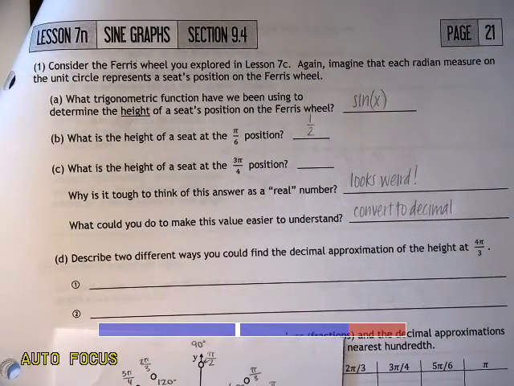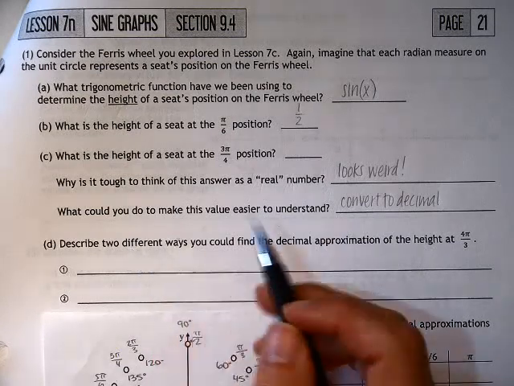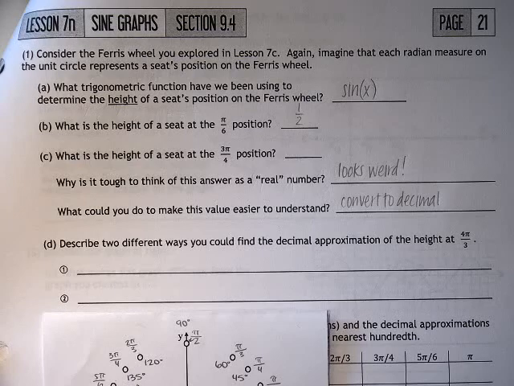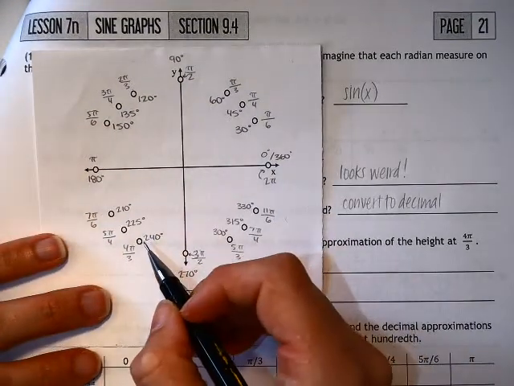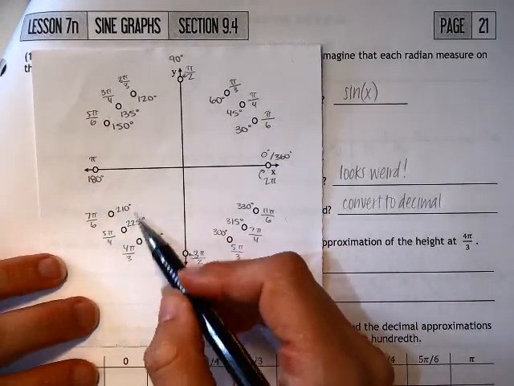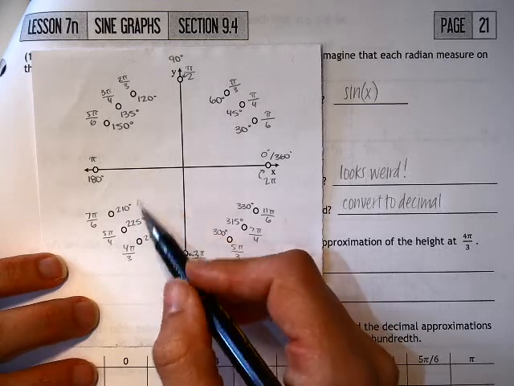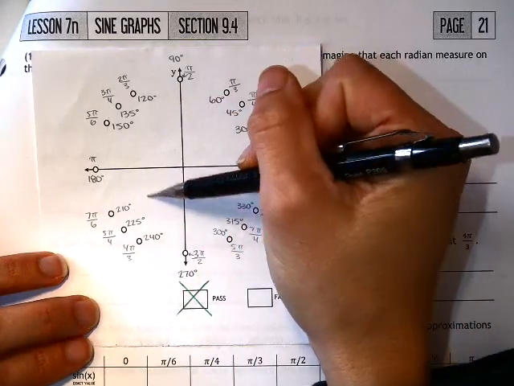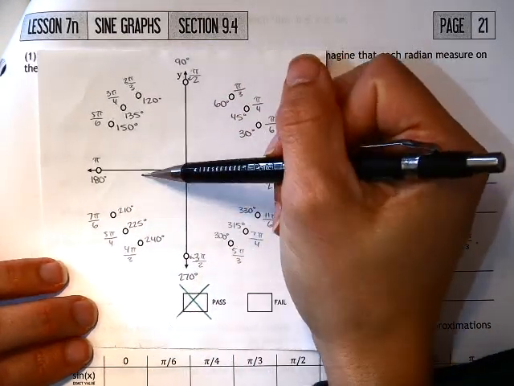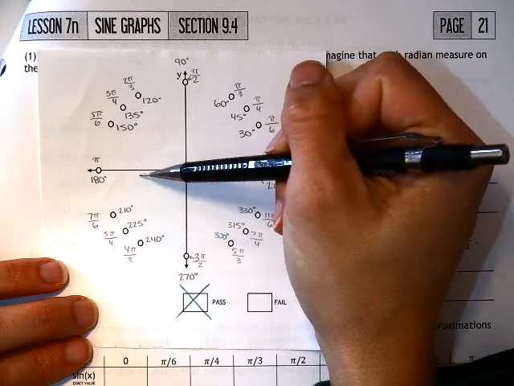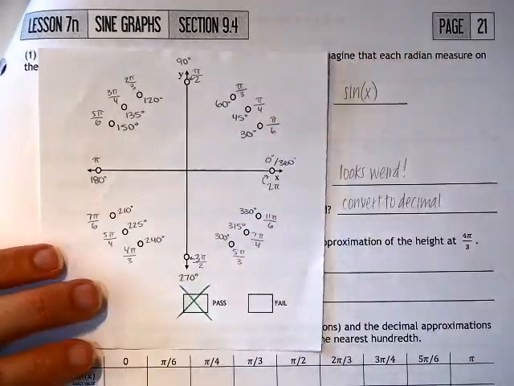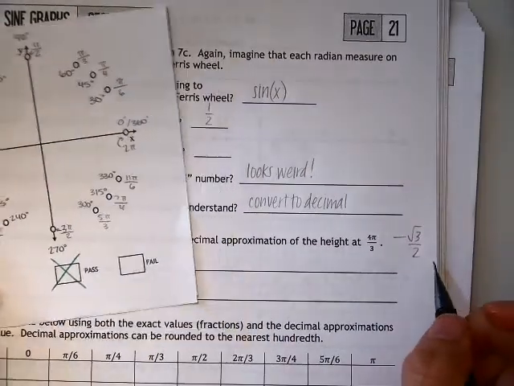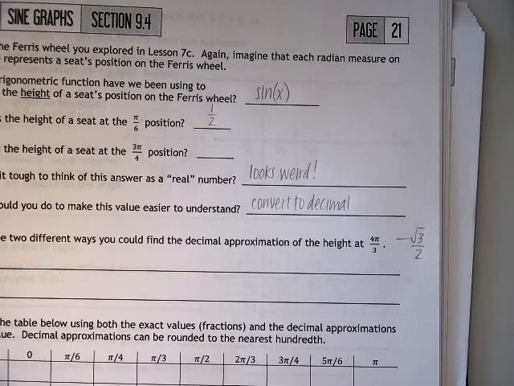Now in question letter D, it's asking you to describe 2 different ways we can find the decimal approximation of the height at 4π/3. So I'll look at my circle, 4π/3 is here, and if I want to get that height, I can tell once again this is going to be an ugly number. This time I'll do this one for real. This ugly number is going to be the longest in its quadrant. So if I look at the long, that would be √3/2, but I'd have to go down, so that's negative √3/2, which again is a pretty weird number. That's a number that's hard to conceive of.